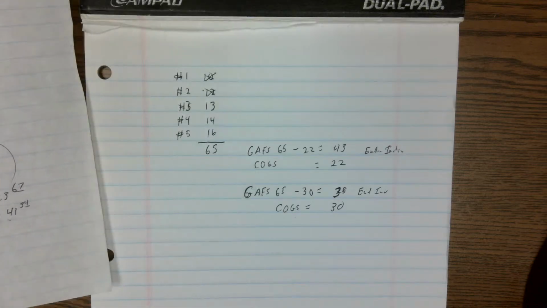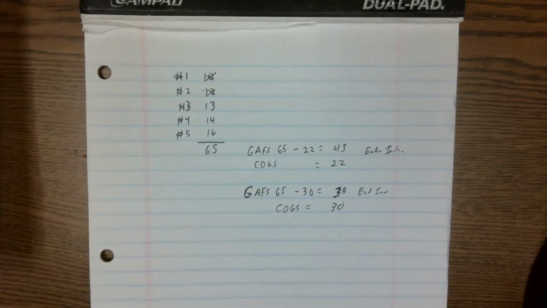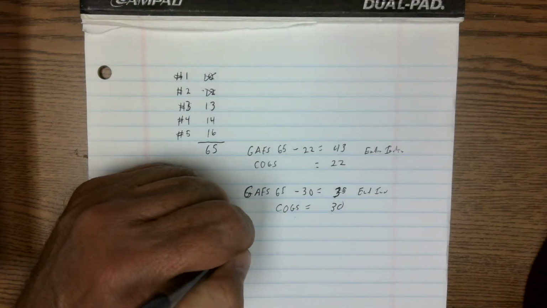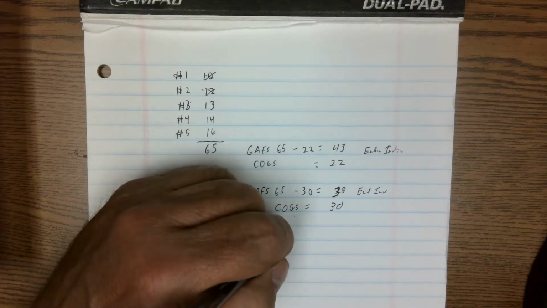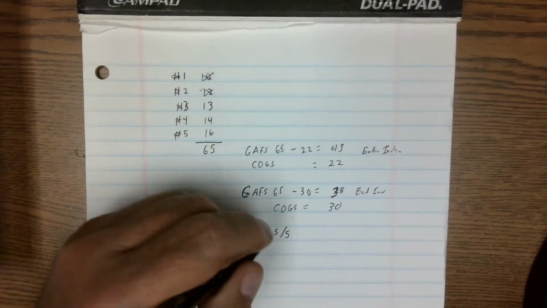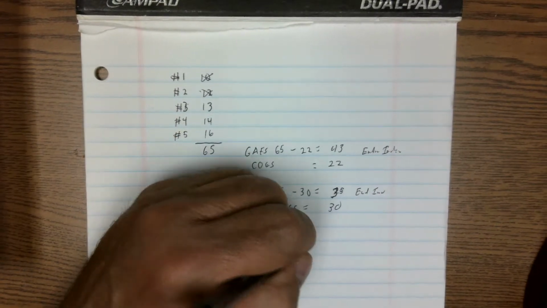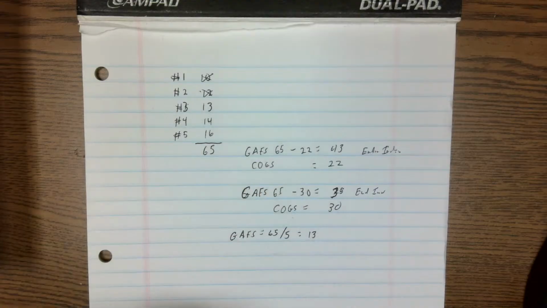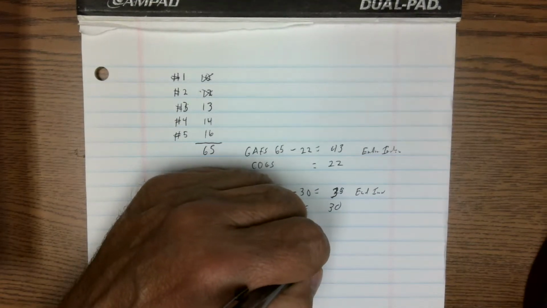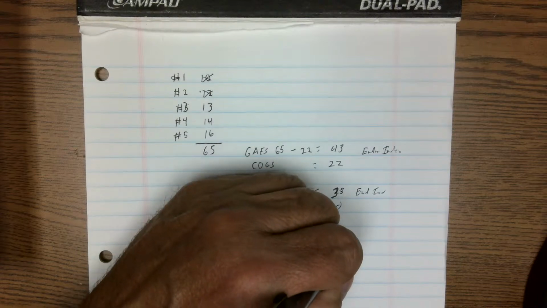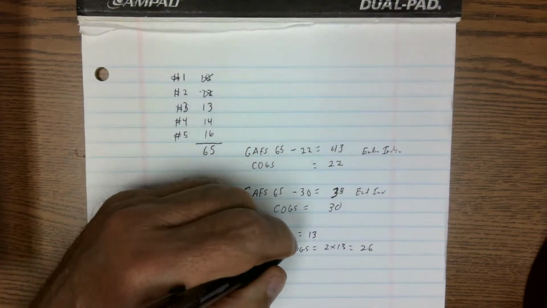Finally, on the weighted average, I take the goods available for sale, which equals 65. I then divide that by 5, the number of units, and that will end up being 13 as my average. So my cost of goods sold is 2 times 13, which is 26.